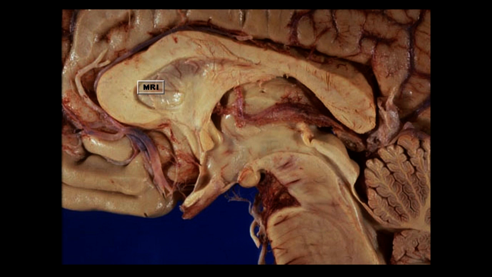It's a nucleus of the hypothalamus, and it sits right there. And then at the most ventral portion, there's a pathway called the optic chiasm, which you don't know anything about yet, but there it is. These are just some landmarks that will help us to identify the hypothalamus.